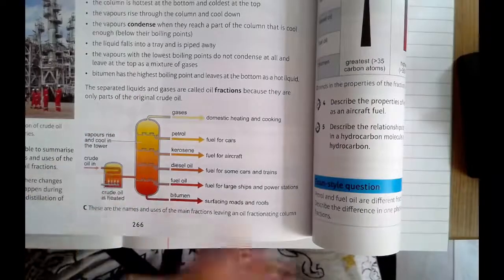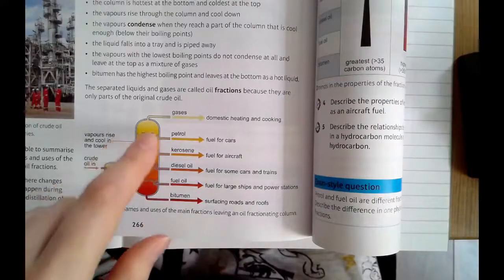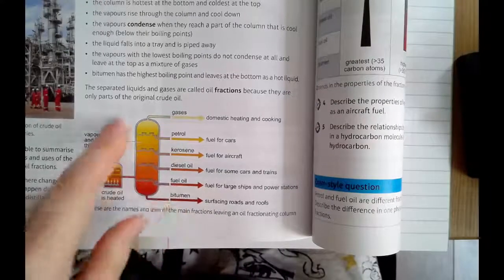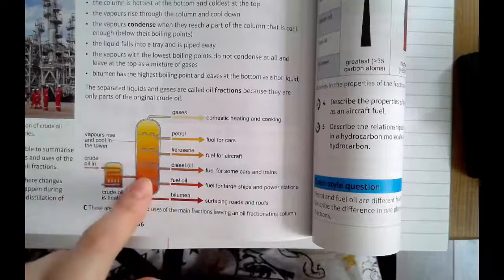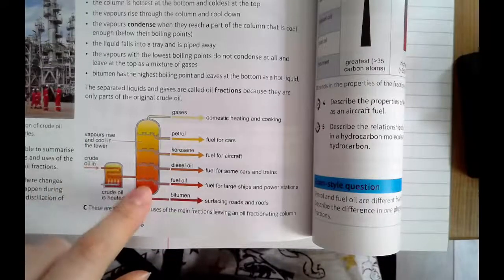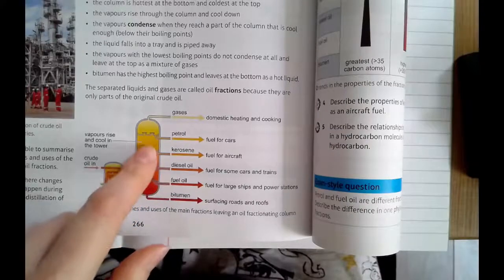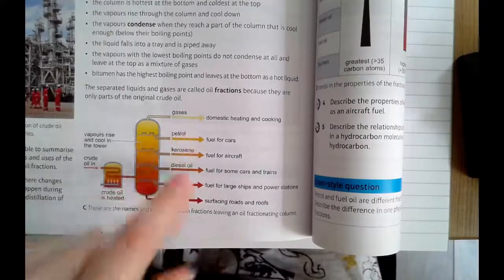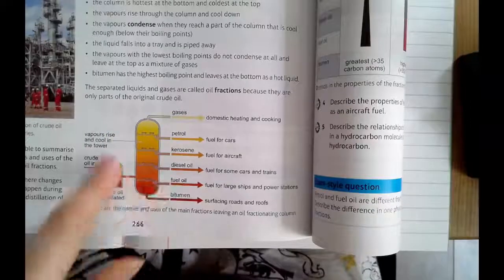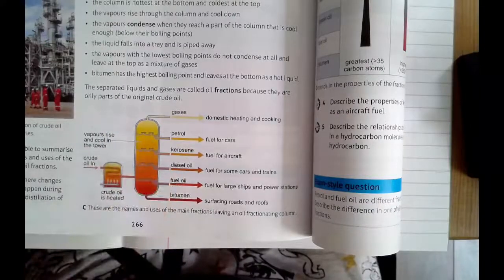So it's the same as what I've just gone through, except you've got lots of different fractions, so you've got slightly more complicated apparatus, but the principle is the same. You heat it, it becomes a gas, the hot vapors rise, then they cool and condense and become liquids again. And the reason you can separate these liquids is because they all have different boiling points. It wouldn't work if they have the same boiling points. Because they've got different boiling points, you can separate them using distillation.